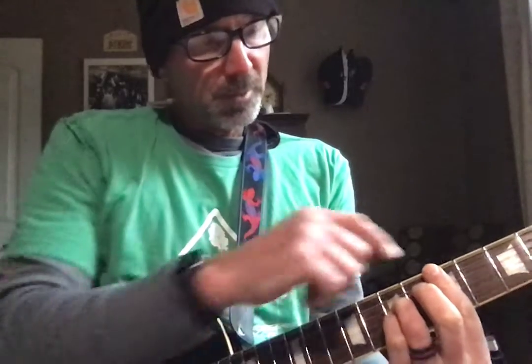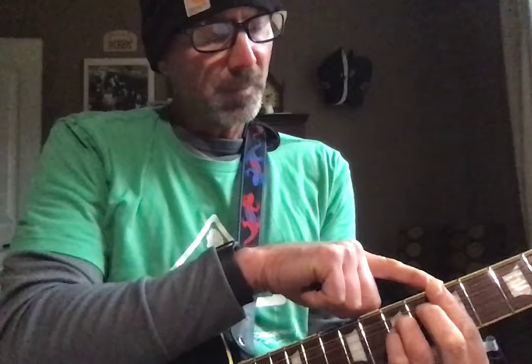If I was to move over here to the 5th string bar chord, 5th fret is going to be your D root note. You do your bar chord on the 5th string, so you pick this finger up to make it not a D minor but a D major, and you strum those.